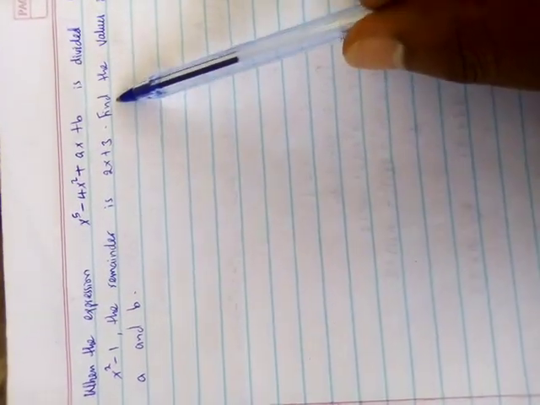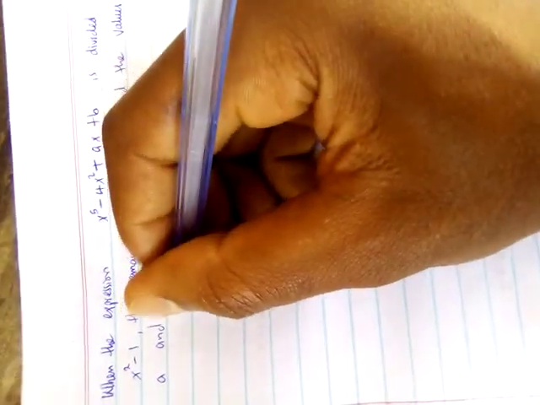So we have another question: when the expression x power 5 minus 4x squared plus ax plus b is divided by x squared minus 1, the remainder is 2x plus 3. Find the values of a and b. It is a very simple number.